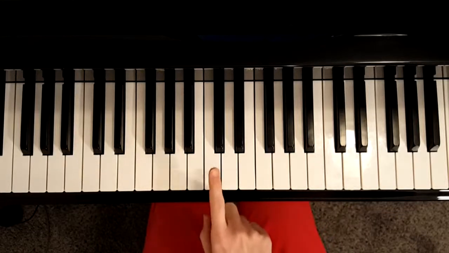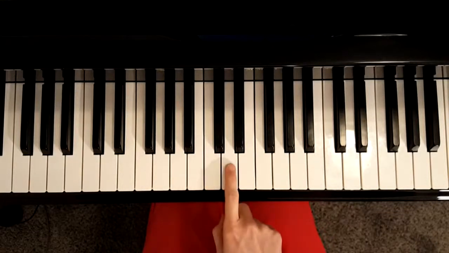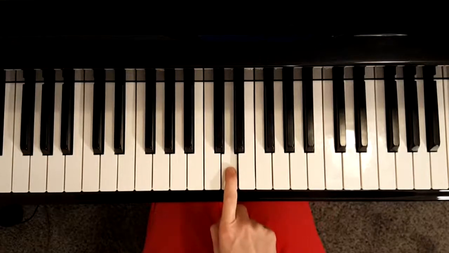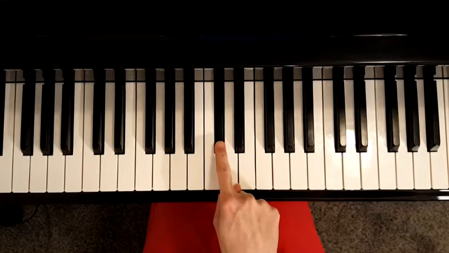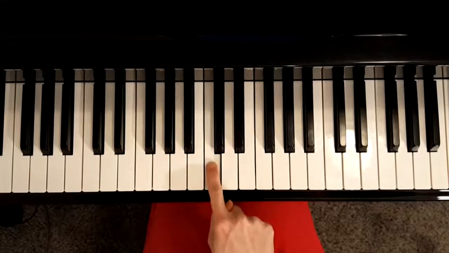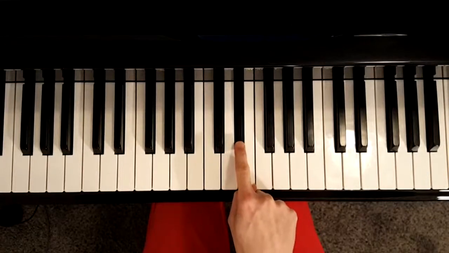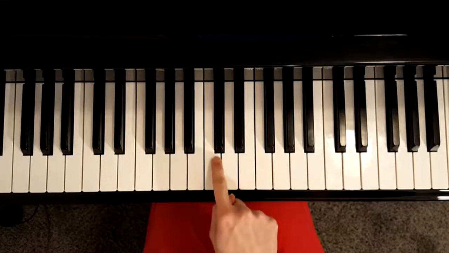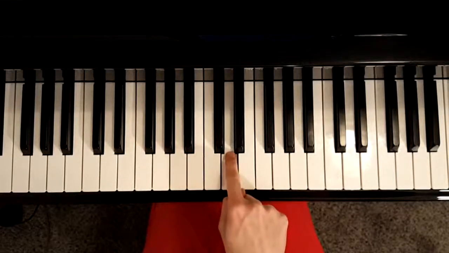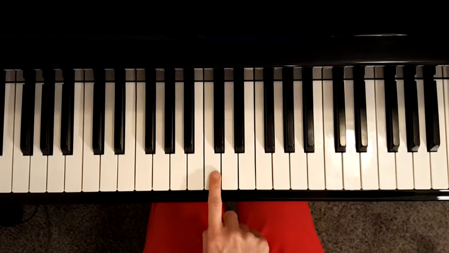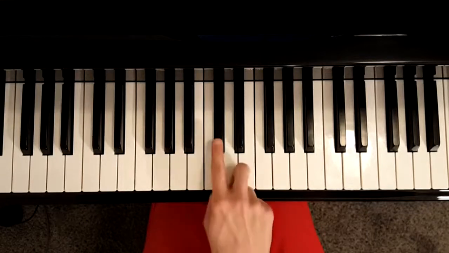So for example, if you go from C to D, that's actually a whole step. Why is it a whole step? Because there's a key in between them, just one key. If you go any farther, then it's not going to be a step, right? Because you already have two keys in between, right? So for a whole step to happen, you need to have a key in between.